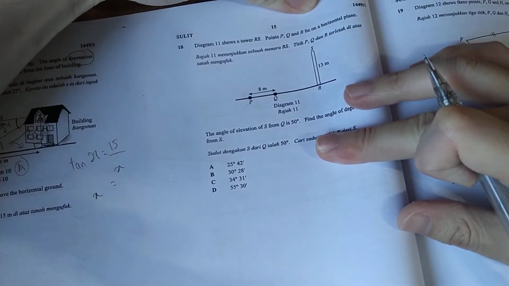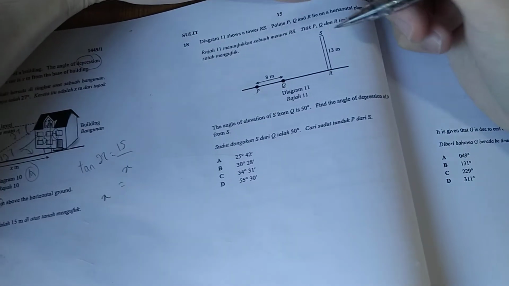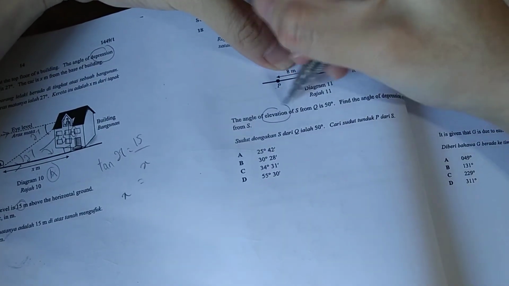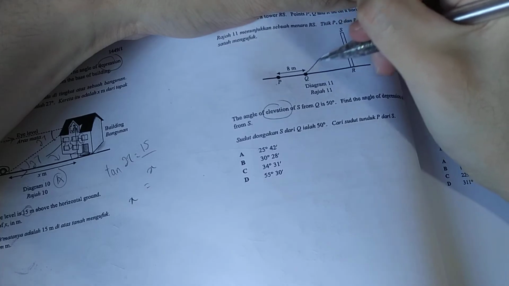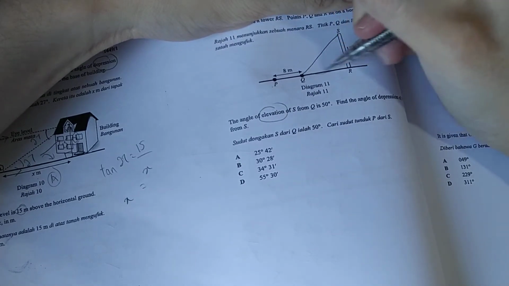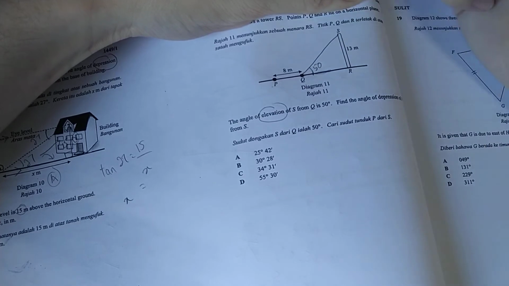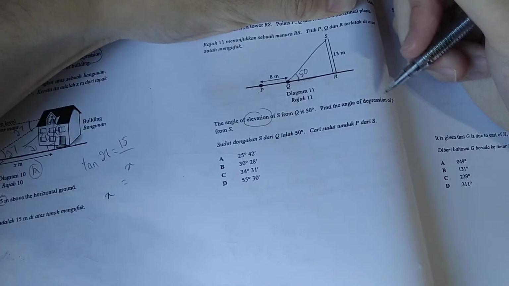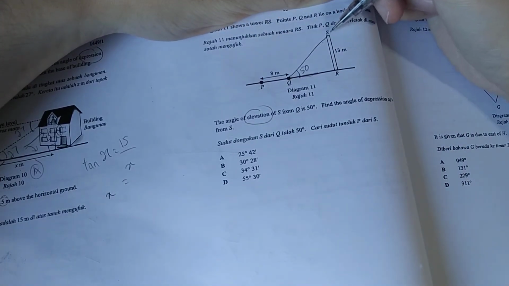Okay, number 18. Diagram 11 shows tower RS. Points P, Q, R lie on a horizontal plane, and the angle of elevation of S from Q is 50. Angle of elevation means looking upwards. So I will draw one line from Q to S. And remember, from Q, this will be the eye level of Q, right? And then naik 50. So here is 50. Ini maksud dia. Find the angle of depression of P from S. So P from S is what? From S, looking down to P.